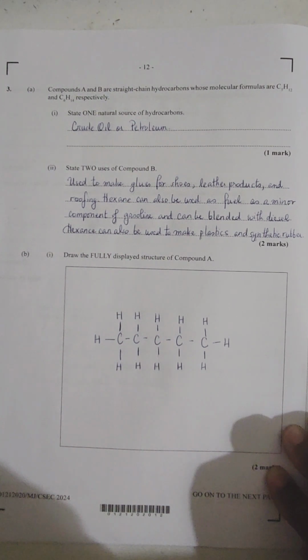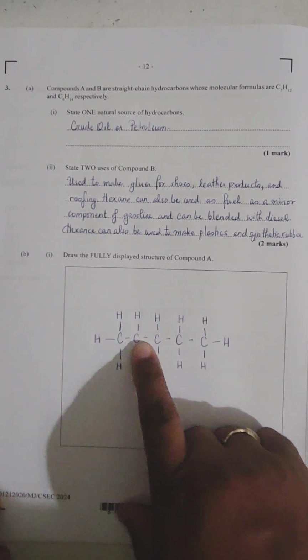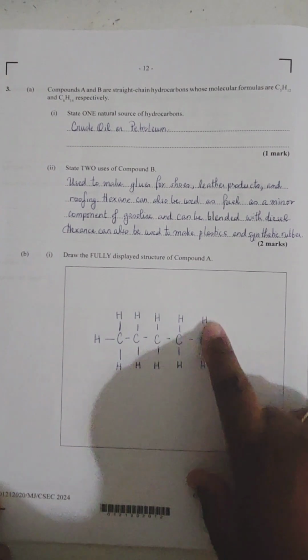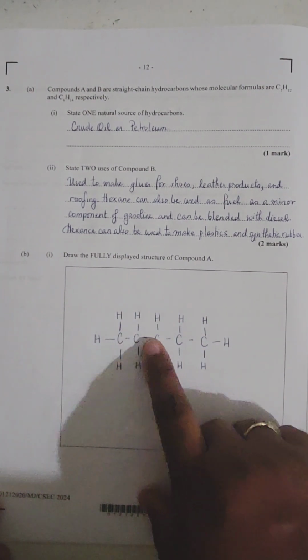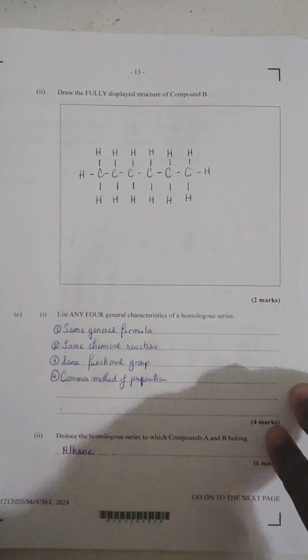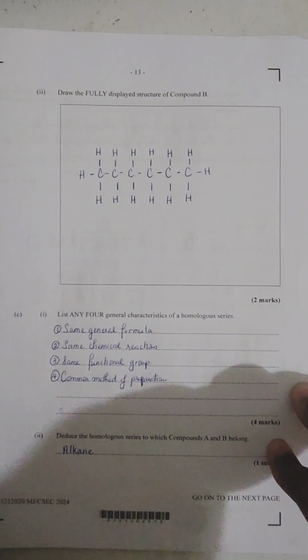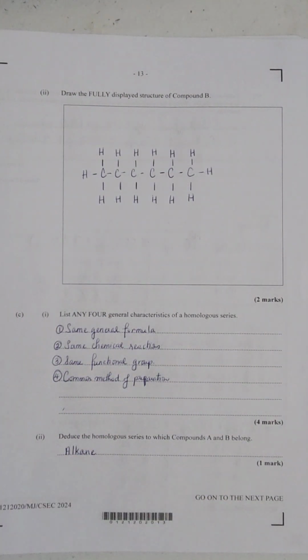This is draw the fully displayed structure of compound A. And compound A would be C5H12. So just make sure you have 5 carbon atoms bonded to 12 hydrogens, and make sure each carbon has 4 bonds. They said draw the fully displayed structure of compound B. I remember compound B was C6H14.